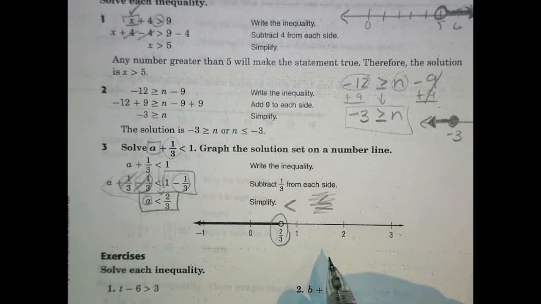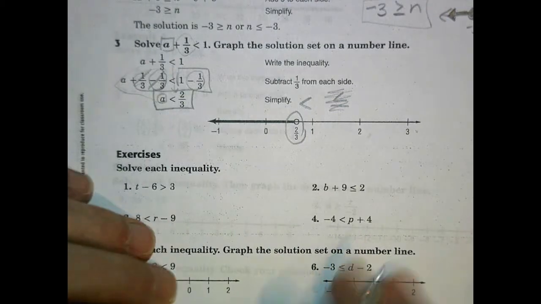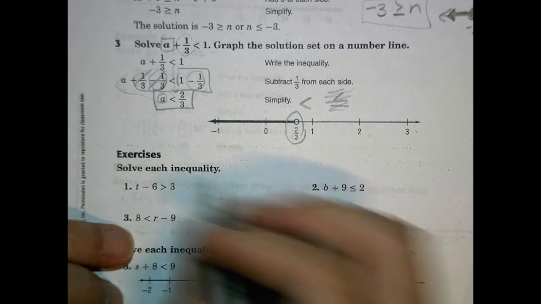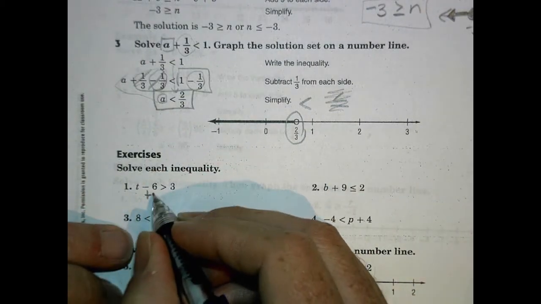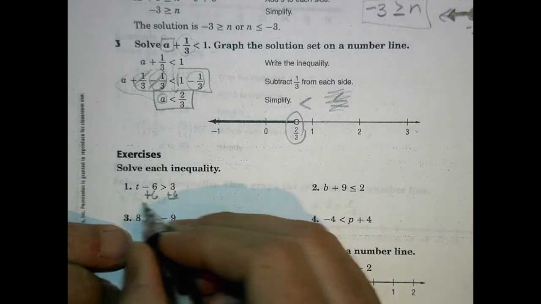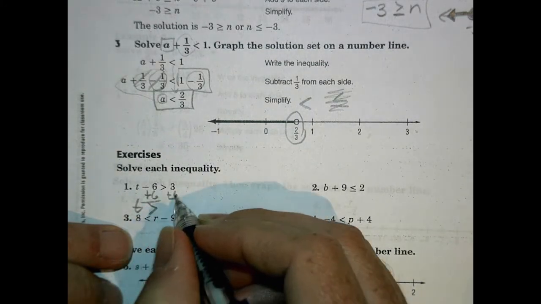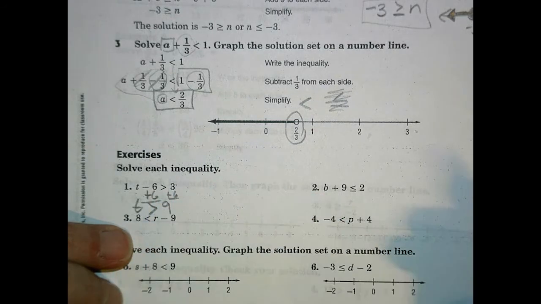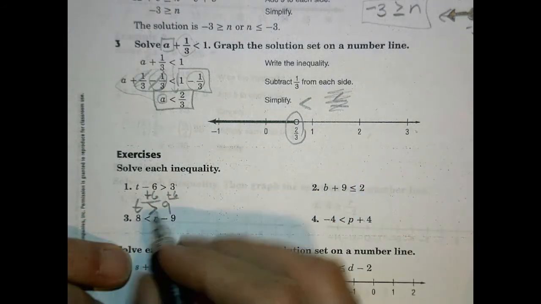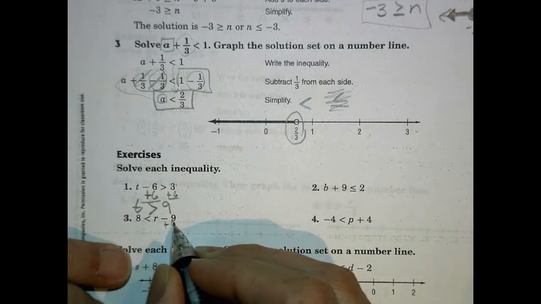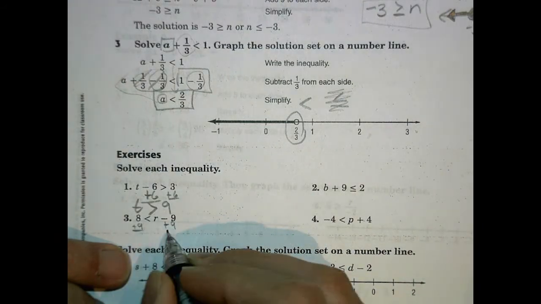So what you'll be doing today is some more like this, solving some different inequalities. Let's take a look at a couple together real quick before we move on. I'm going to add 6 to get the variable t by itself. So t is going to be greater than 3 plus 6, which is 9, and that's all there is to it. When I look at the next one, I can add 9 to both sides. That goes away.